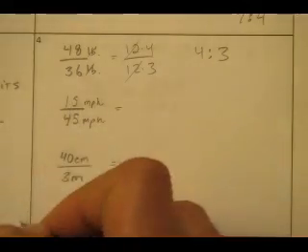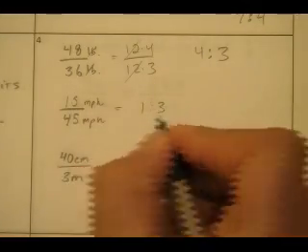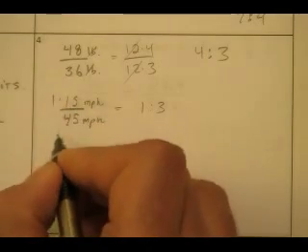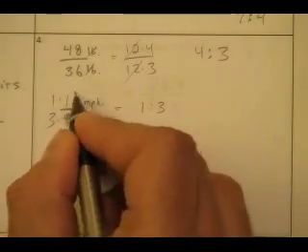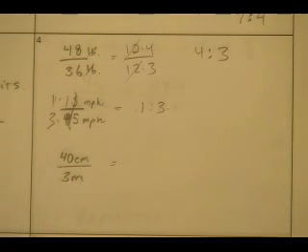15 to 45, you know that goes into it 3 times. It's a 1 to 3 ratio. Right? This is 15 times 1. This is 15 times 3. 1 to 3. And 40 centimeters to 3 meters. This is a 40 to 3.